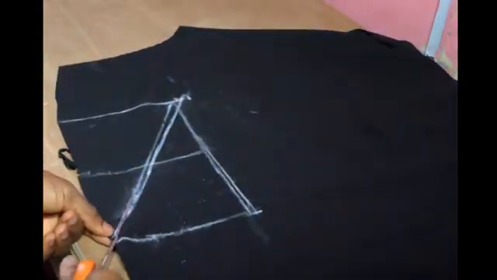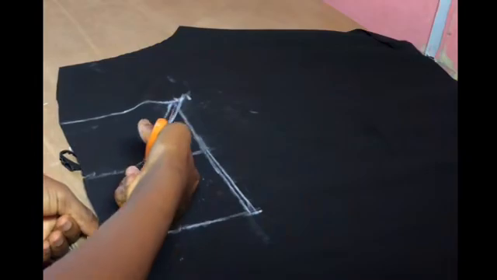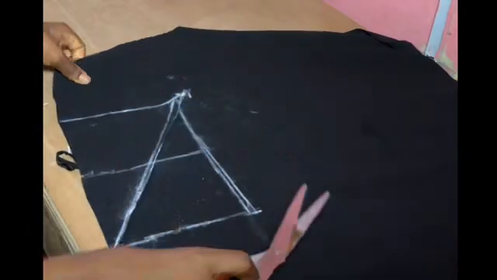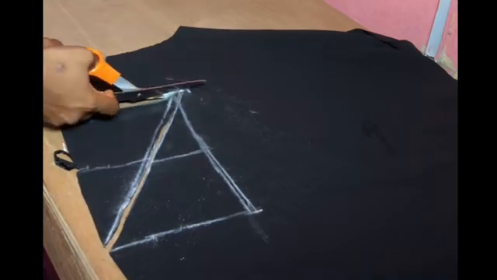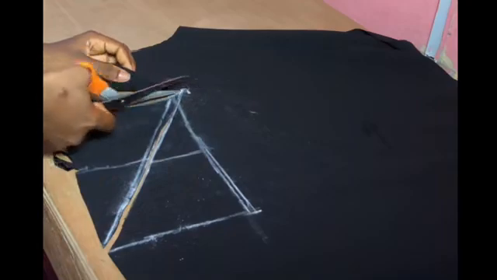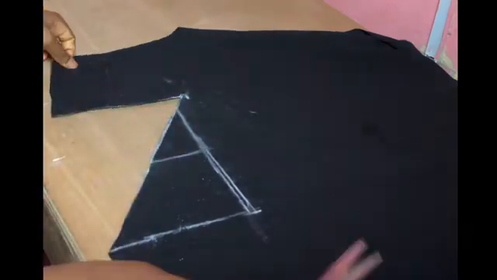The next thing you're going to do is to cut on that slanty line that you created, just like the way I'm cutting on it like this, and then you will cut on the other side. So we are done creating our asymmetric neckline. So the next thing we are going to do is the asymmetric waistline.